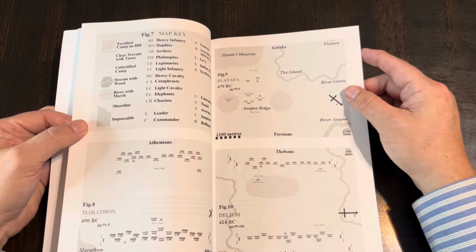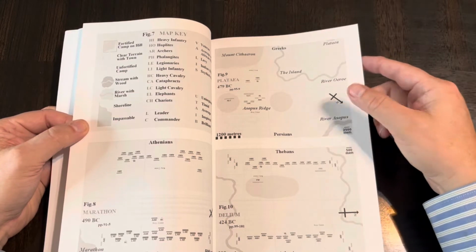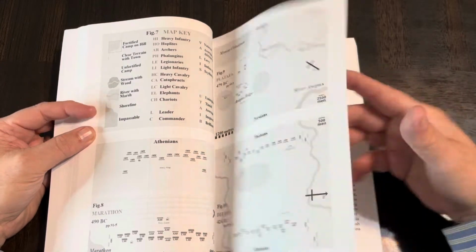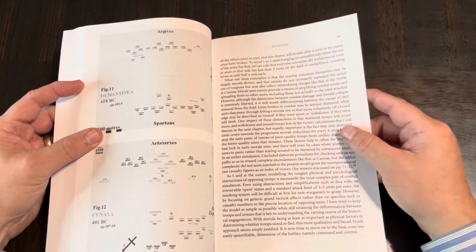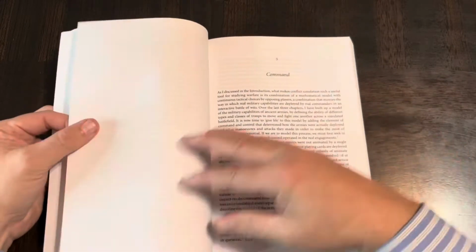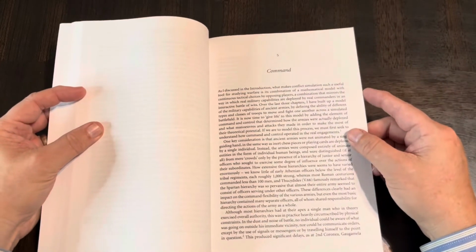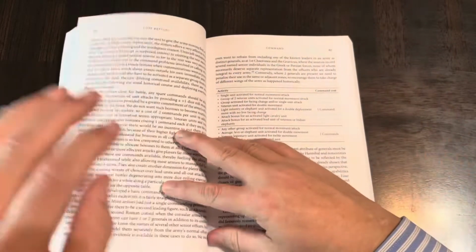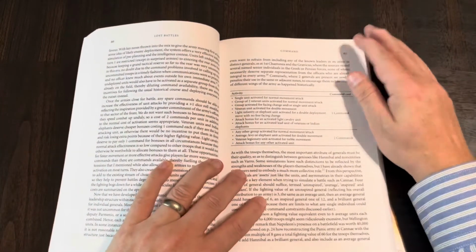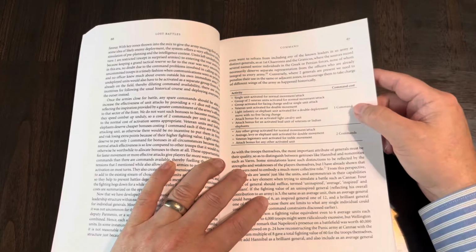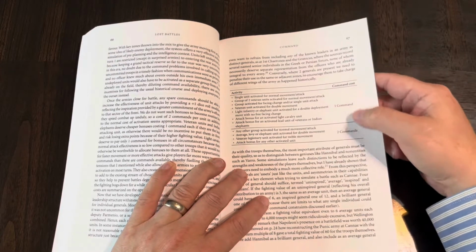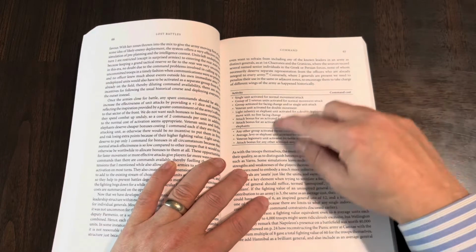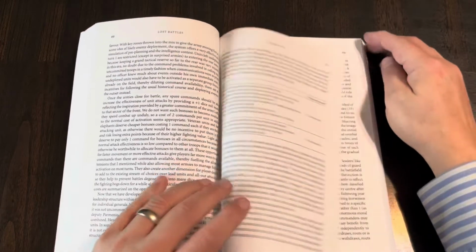Some interesting stuff. Looking at some of these battles here, the setup. Even if you're just a miniatures gamer, some of these setups might be pretty cool to have. Then we get into command here. Command is a huge aspect of ancient warfare, and he comes up with a cost mechanism here, what the command cost is for some of these different activities.